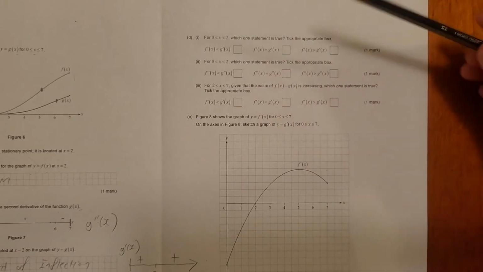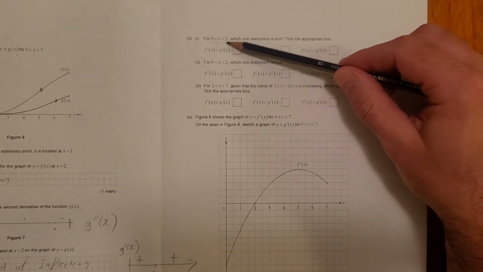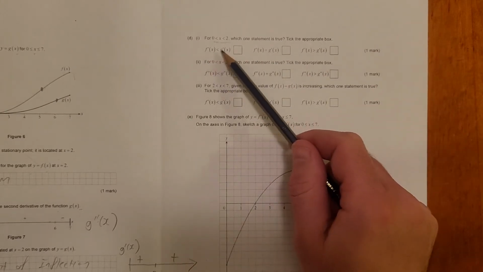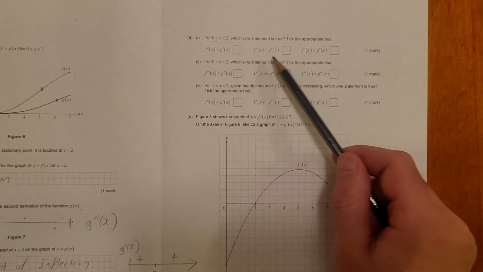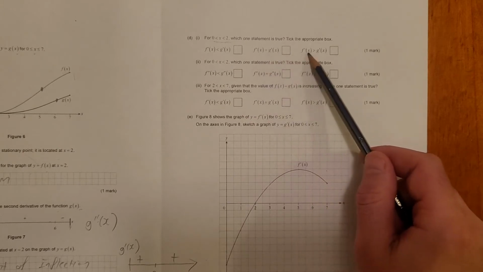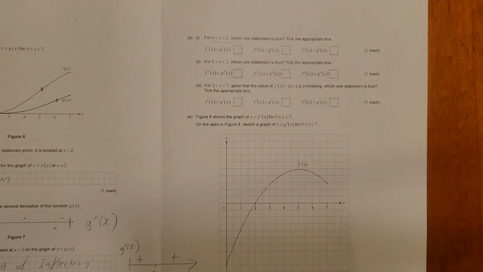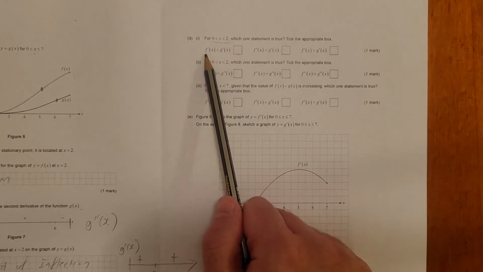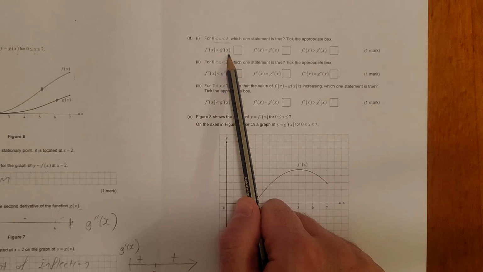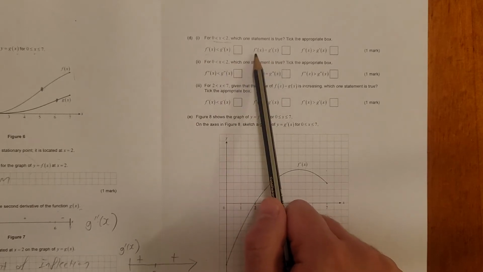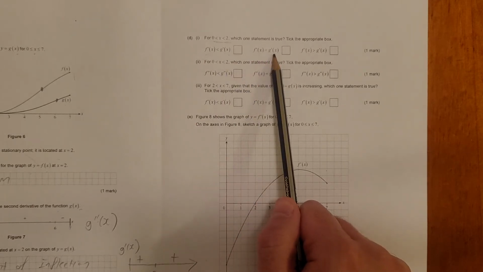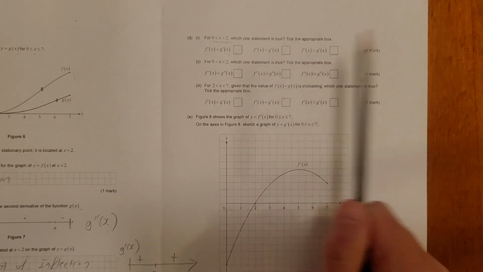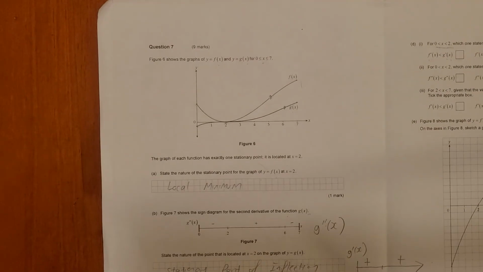Okay, let's move on to D. Tick which statement is true. So we're looking at just between x is 0 and 2, and we've got the three statements here. f dash of x is less than g dash of x, f dash of x equals g dash of x, or f dash of x is greater than g dash of x. What do they mean? Okay, this one's saying between 0 and 2, the slope of f of x is less than the slope of g of x. Here it's saying the slope of f of x and the slope of g of x are the same. And this one's saying the slope of f of x is larger than the slope of g of x.